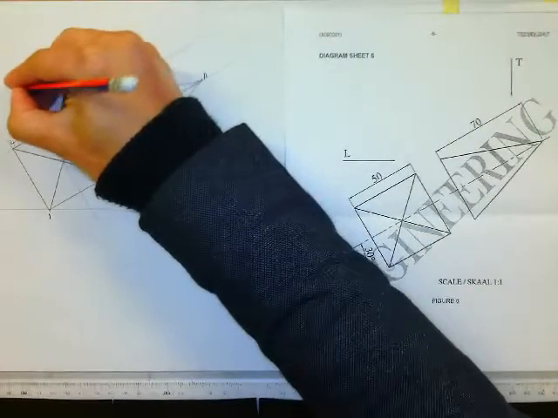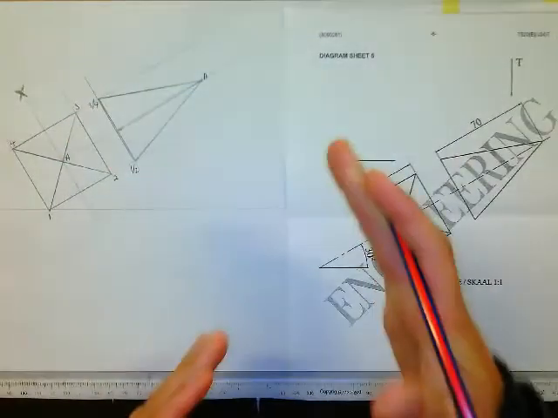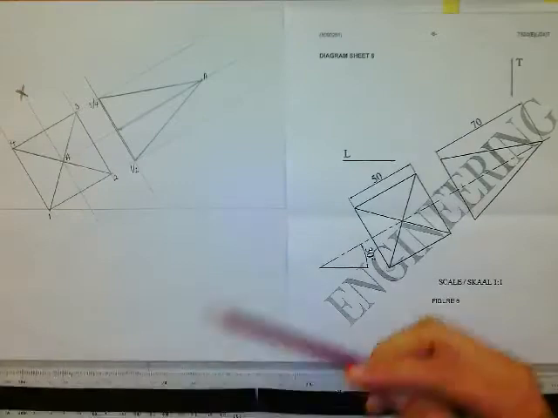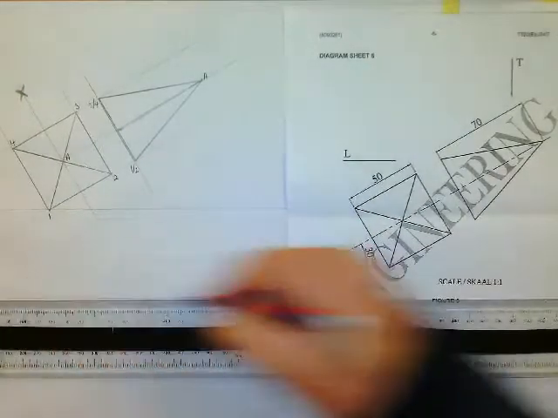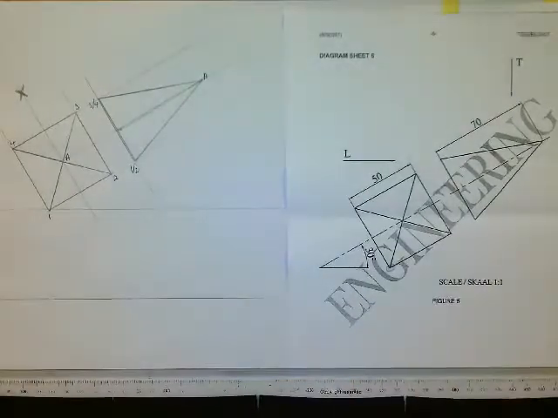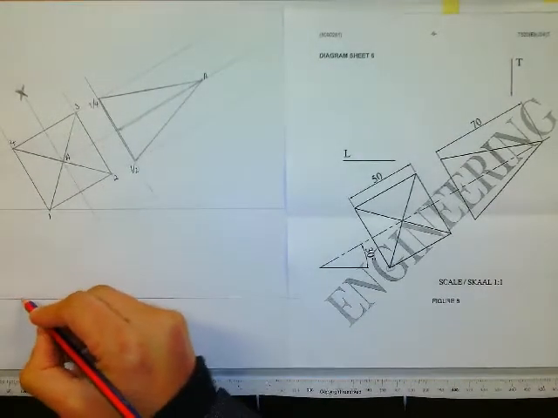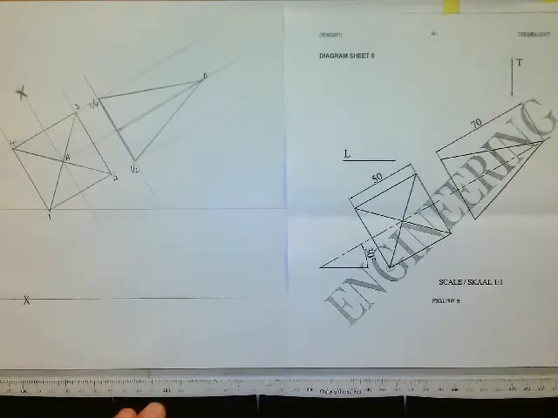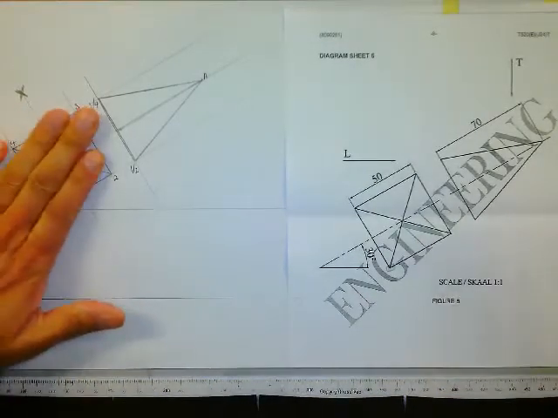That's going to be my X. Remember, my X is always going across like that. That's my X line, which is my center, and I'm going to draw a center line here, which is going to be my X line as well. That's going to be my X line here, right? So that's important for you to know.